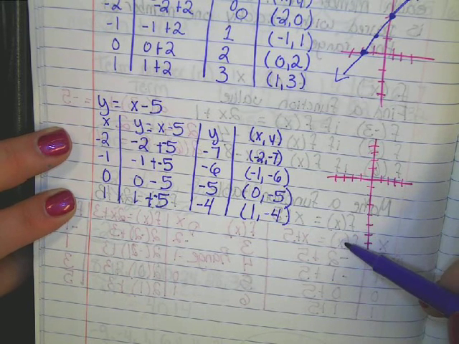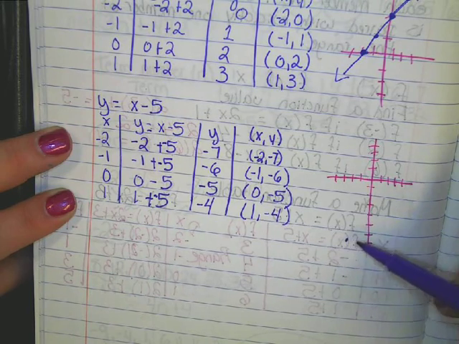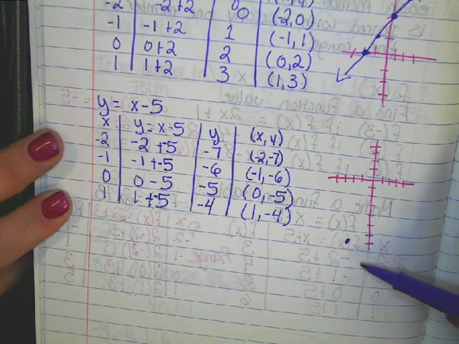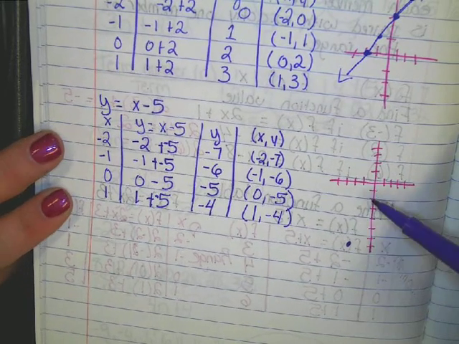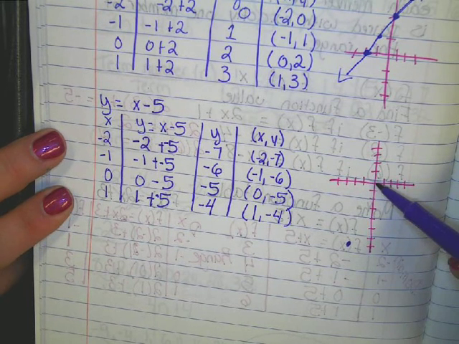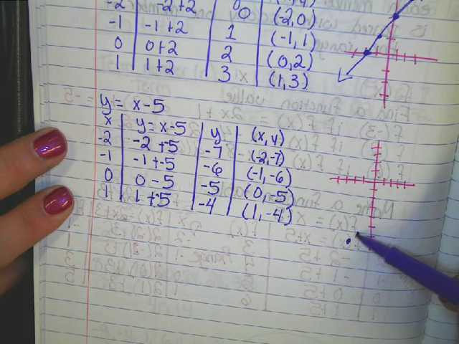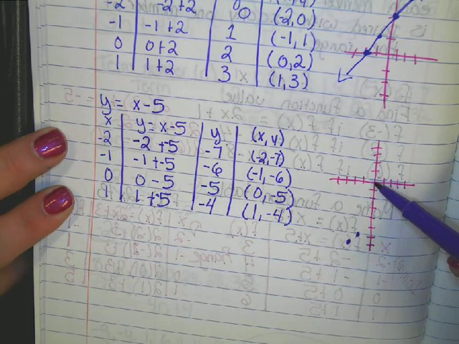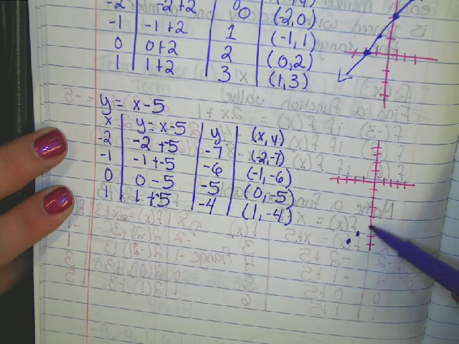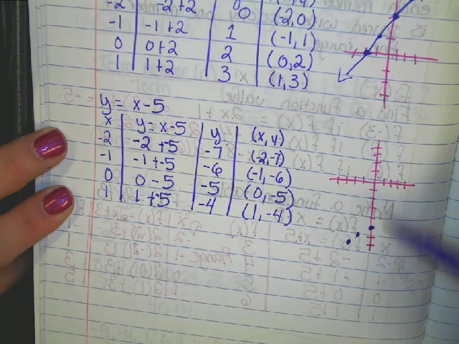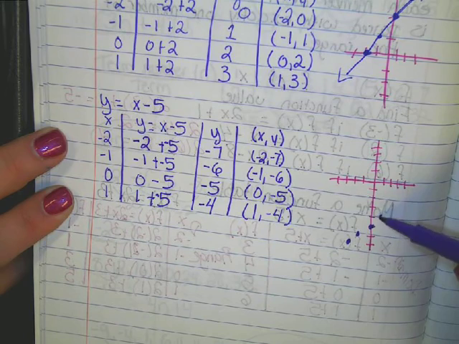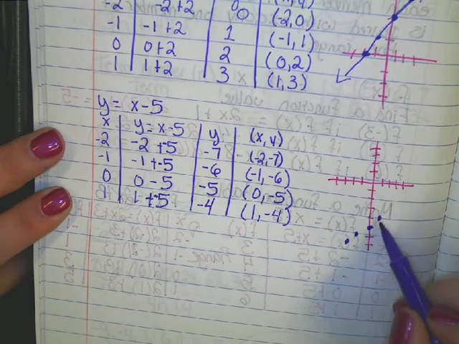On your assignment today, you will have the graph provided, so it will be easier for you to graph it. Negative 1, negative 6, go left 1, down to negative 6. 0, negative 5, just stay and go straight down to negative 5. 1, negative 4, so I have my straight line.